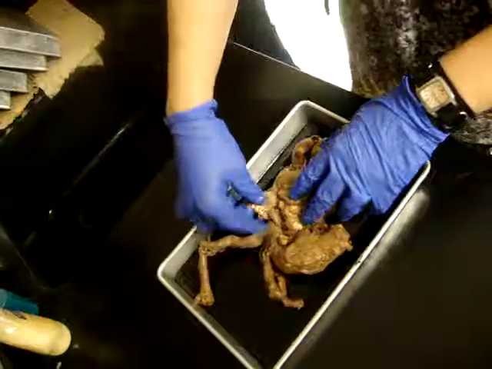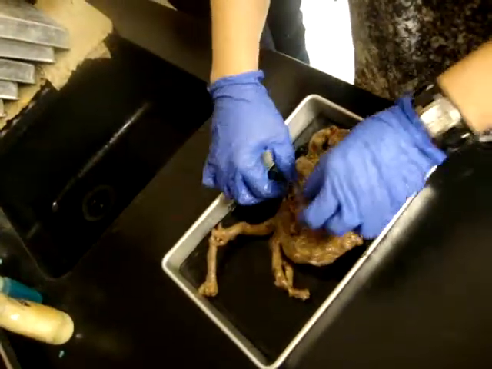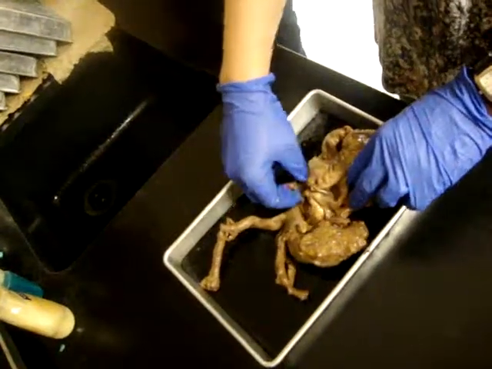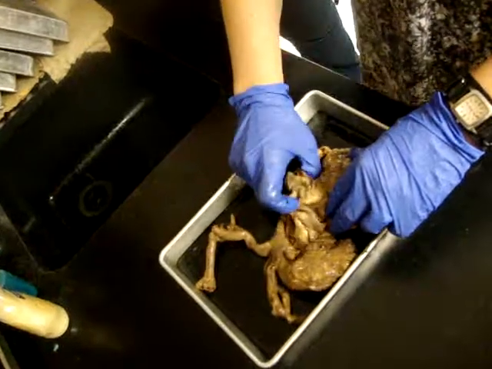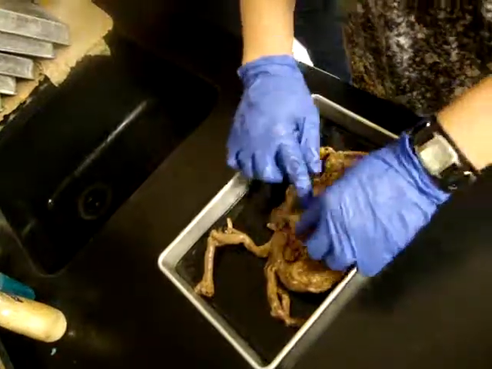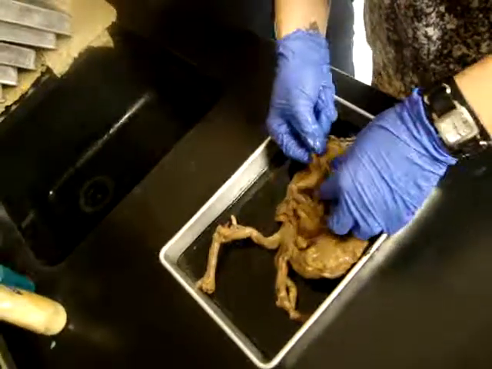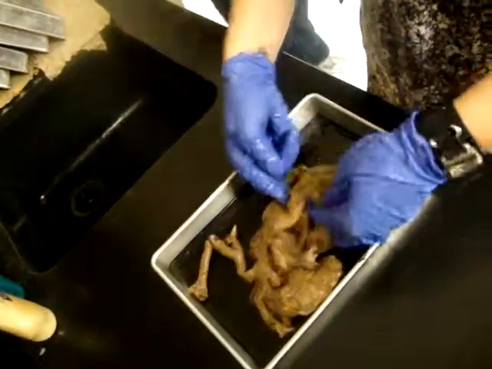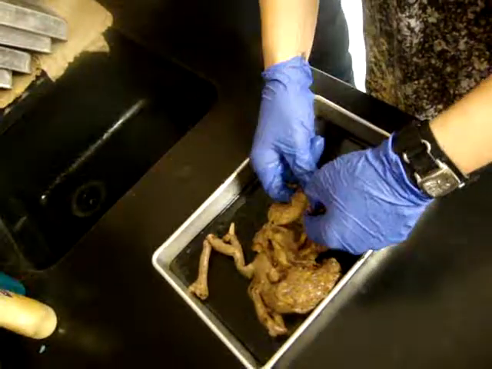Oh, here's a good one. You can see how squishy this is. That's the SVC. And then the IVC just kind of goes down, this holey thing over there. And then that guy that goes horizontally across the back, the coronary sinus, yep.